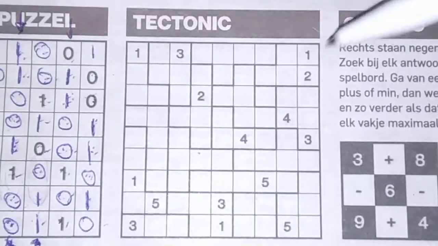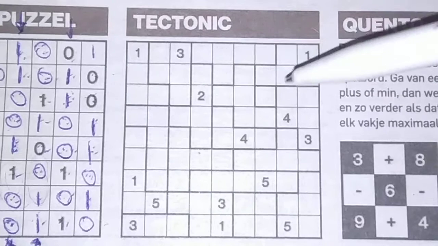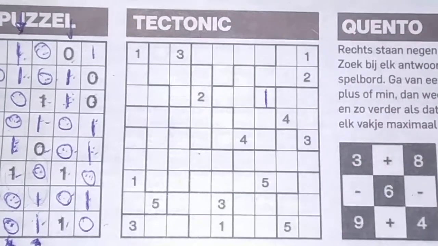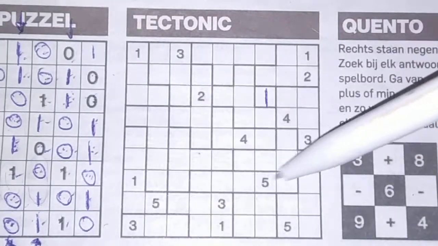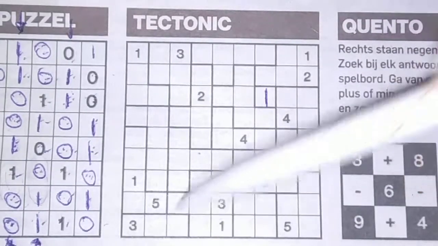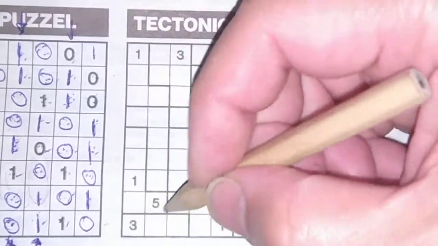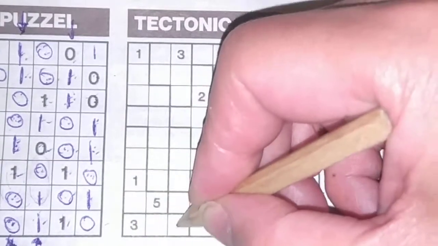Find the single box. If we have a single box in this tectonic, yes, I see a single box here. This is a single box. This should be a 1. Do we have a dual box? No. We have a triple box here. Only 1, 2, and 3 in there. 3 is already filled in, so this should be 1 and a 2.